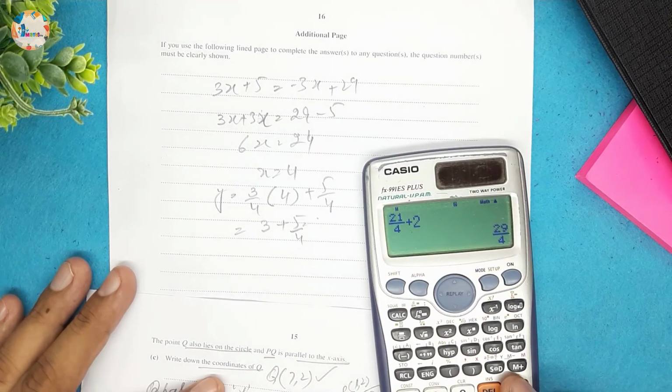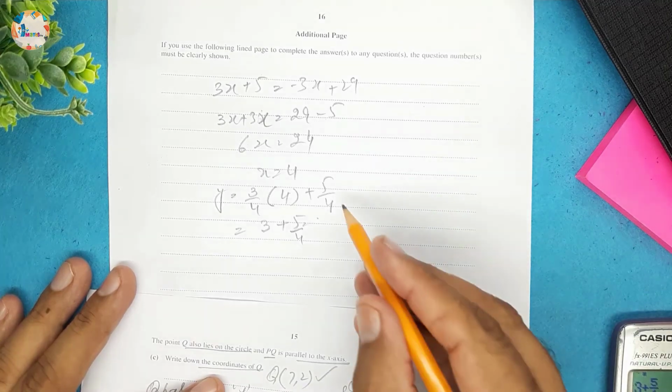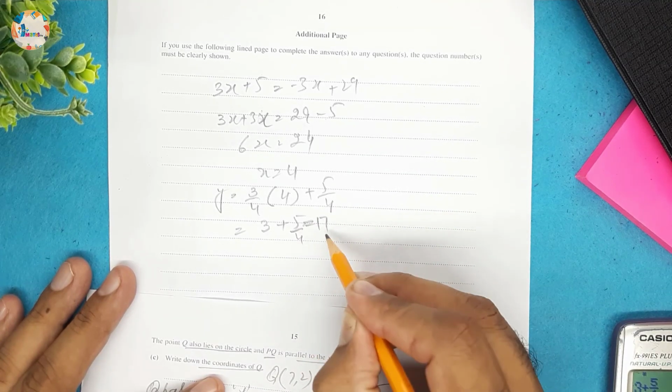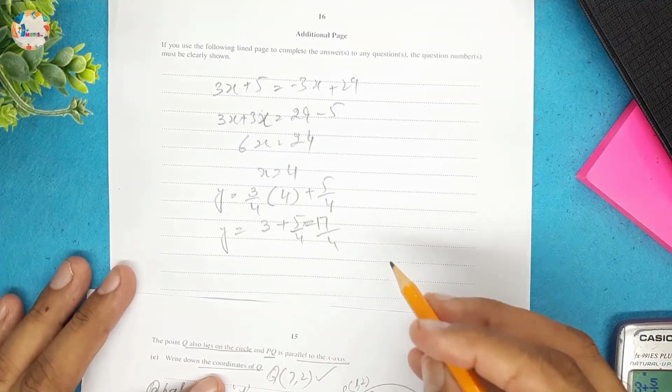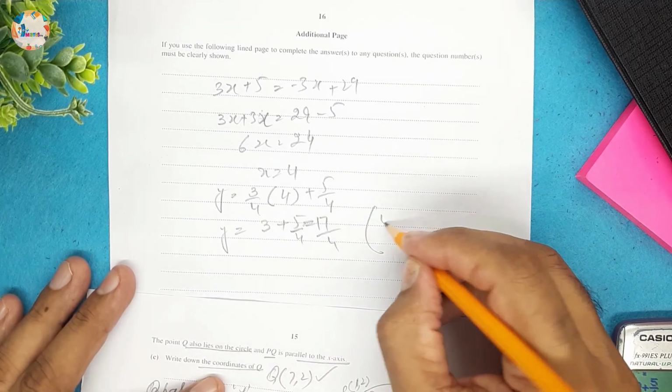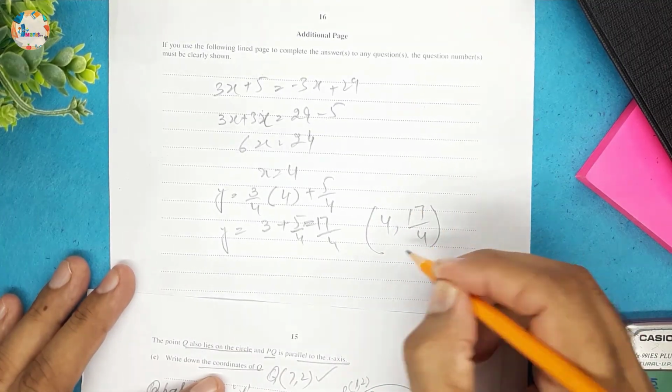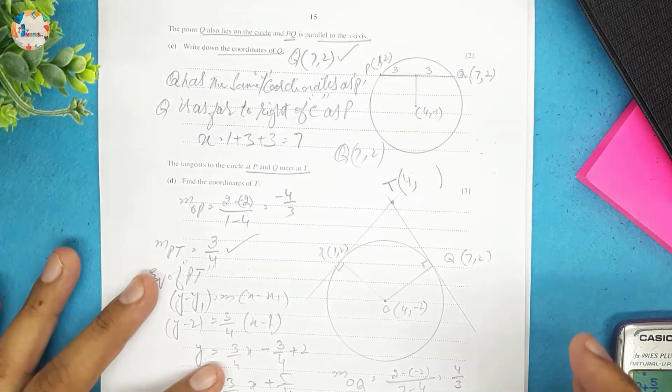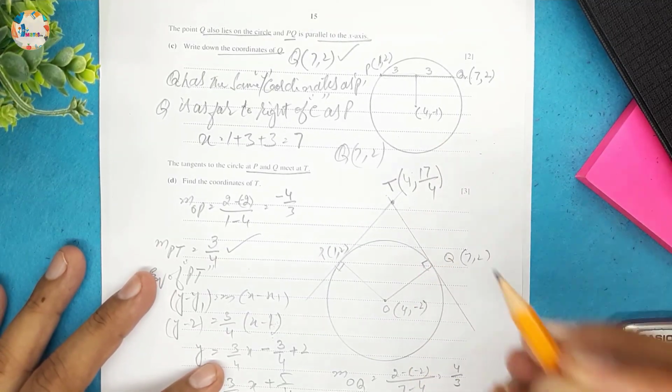So 3 plus 5 over 4 will be equal to 17 by 4. So the point will be 4 and 17 by 4. This will be the answer, and the y coordinate here will be 17 by 4.